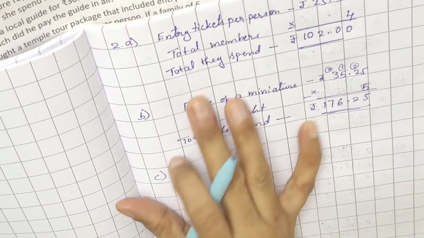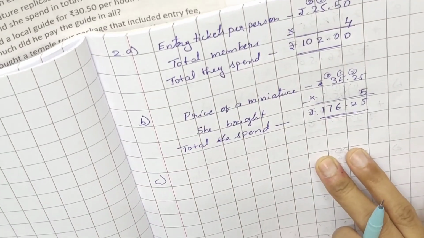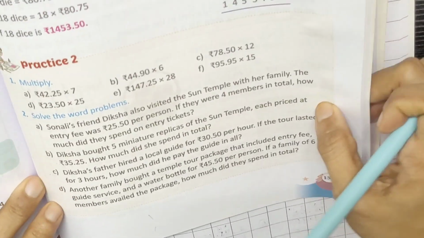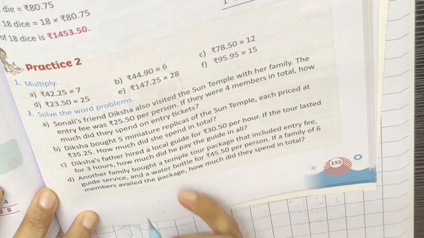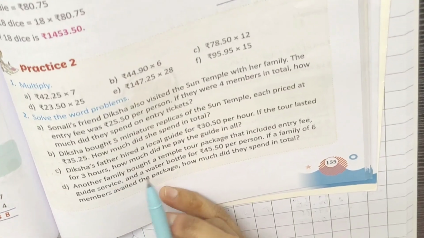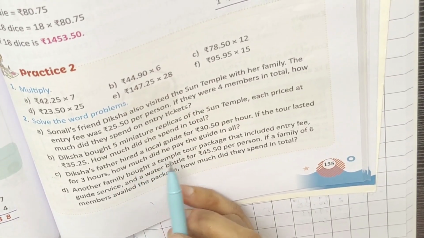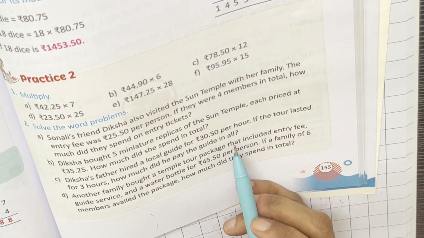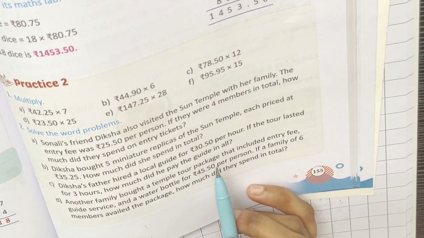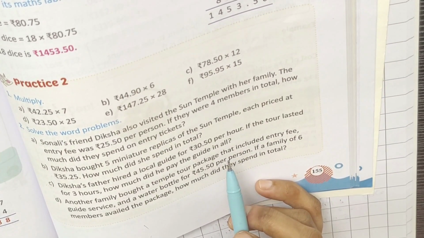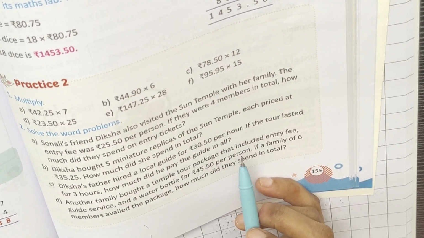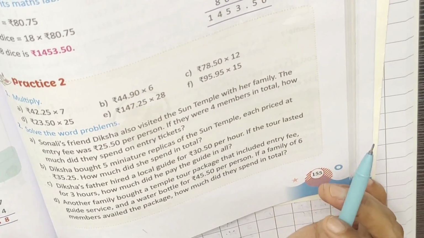Next, C. Diksha's father hired a local guide for rupees 30.50 per hour. If the tour lasted for 3 hours, how much did he pay the guide in all?